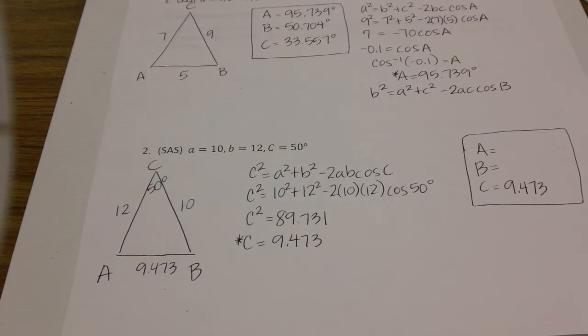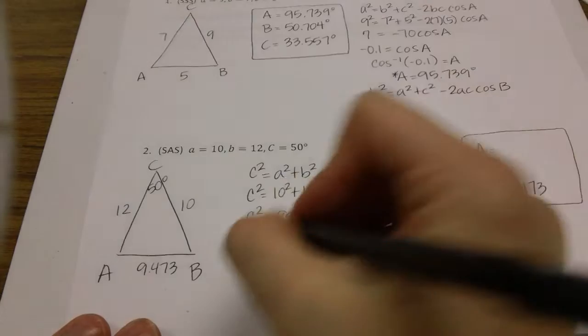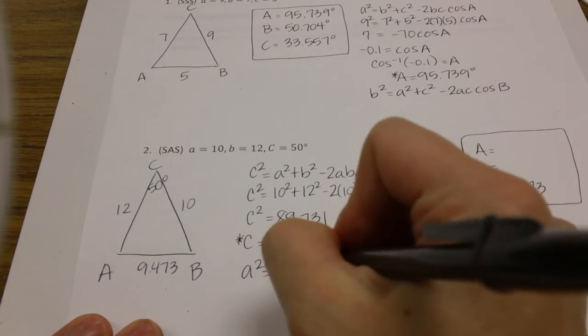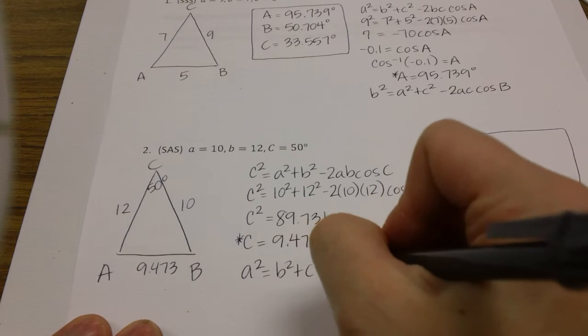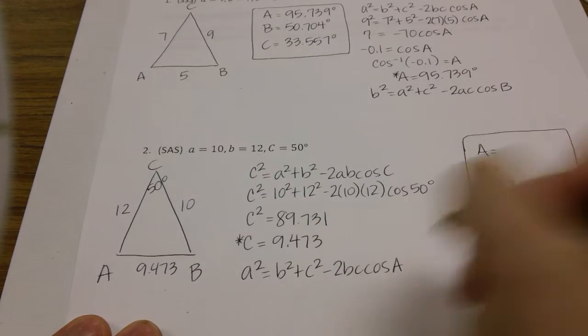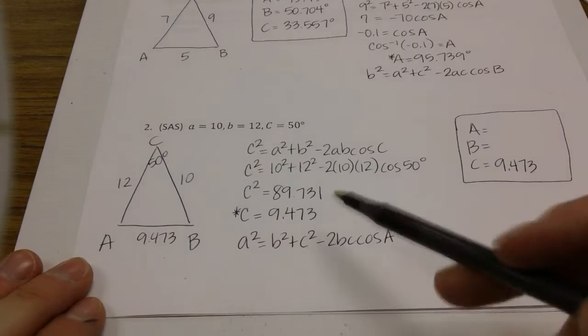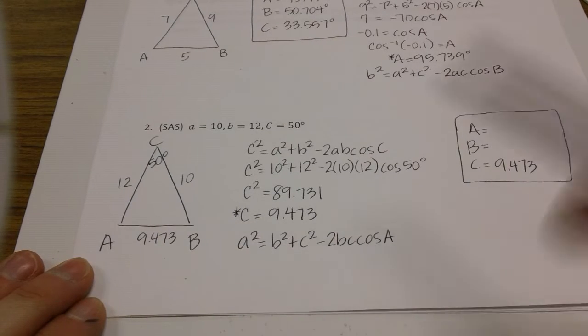Now it doesn't matter if you find B or A first, so I'm just going to go ahead and find angle A. So using the equation, A squared equals B squared plus C squared minus 2BC times the cosine of A, I'm going to plug in everything I know. It's very important that you store the C value whenever you go to enter it in here.